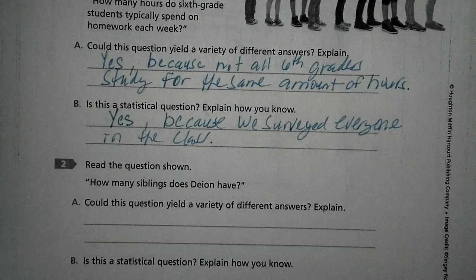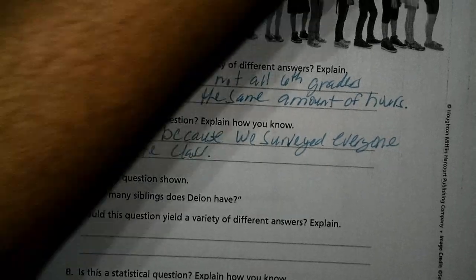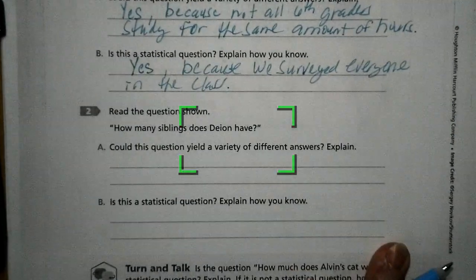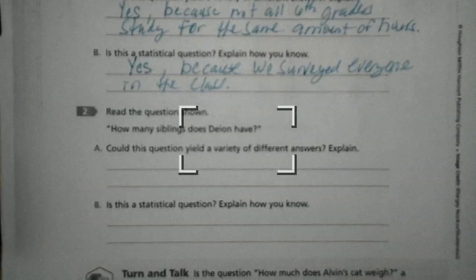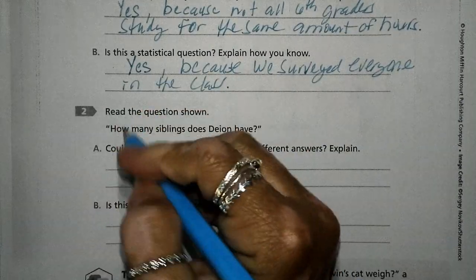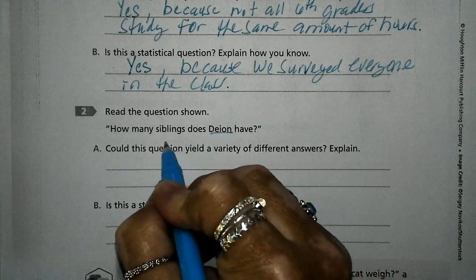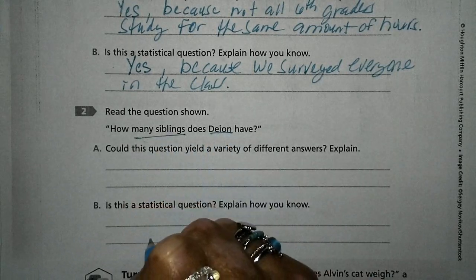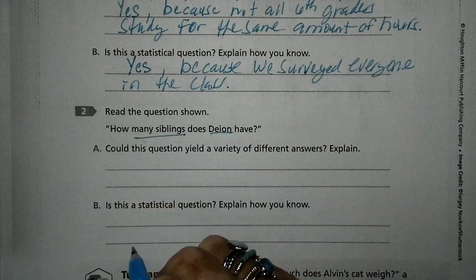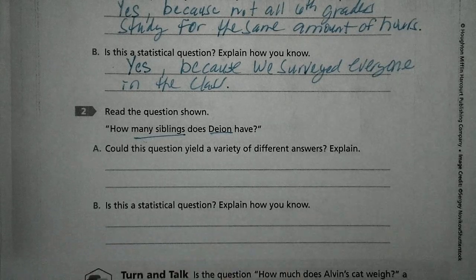All right. So what about number 2? How many siblings does Dion have? Does this question yield a variety of responses? Well, it doesn't tell us how many siblings he has, but siblings means multiple.